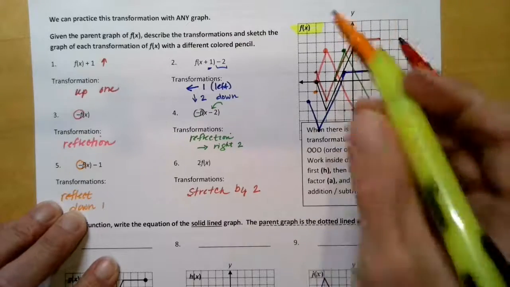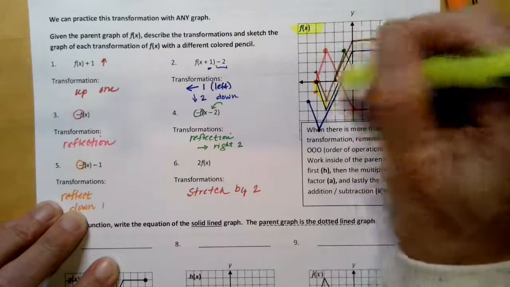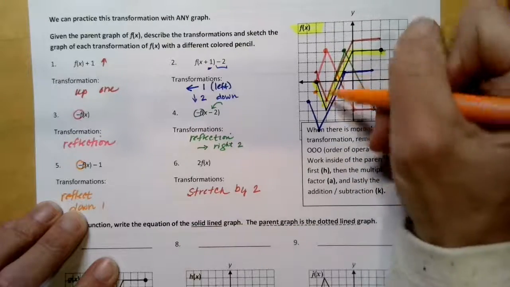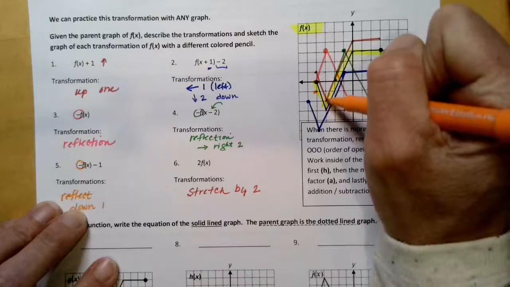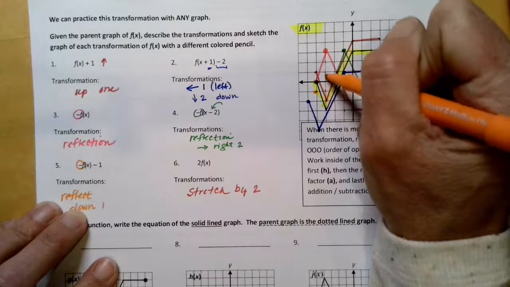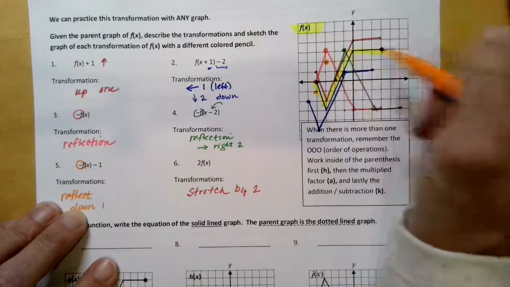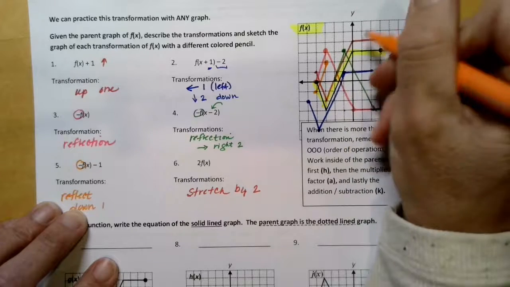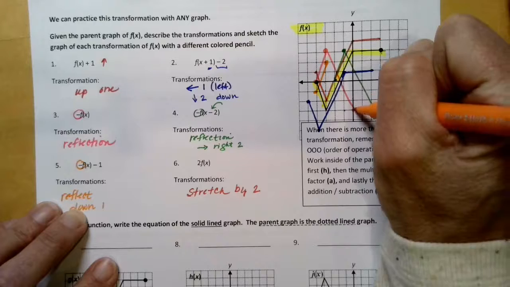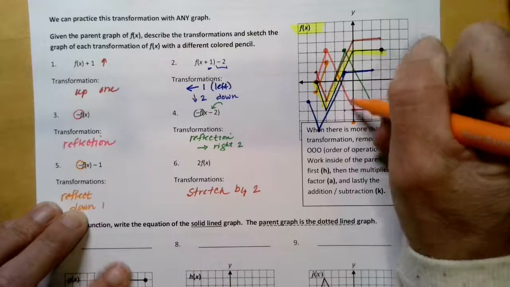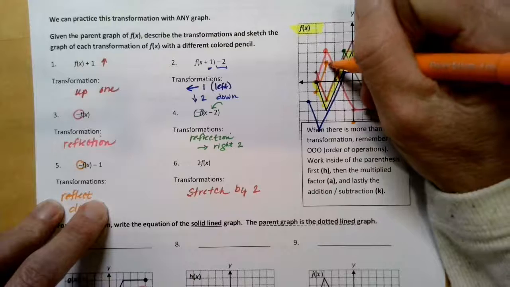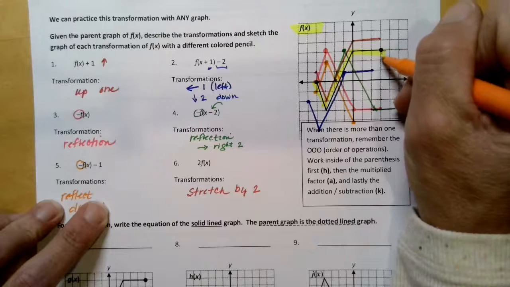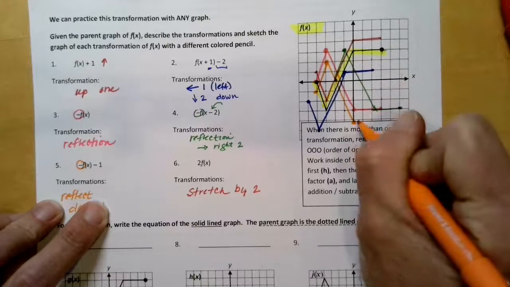I'm going to highlight my original graph. That's my original graph. All right, so I'm going to reflect 1, 2, 3, 1, 2, 3, down 1. So that's my first drawing. All right, this point here, I'm going to reflect and then come down 1. So this is going to come all the way down here. And then reflect, 1, 2, 3, down 1. So here's the rest of that graph.